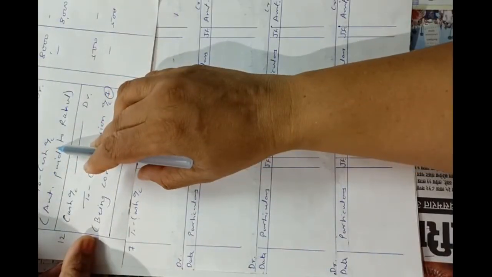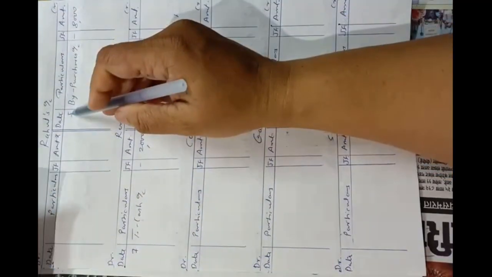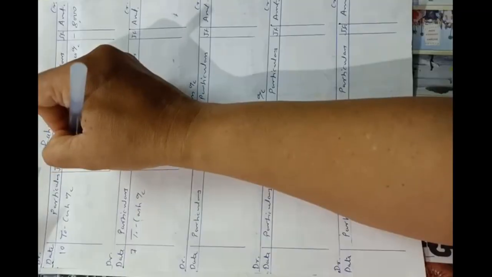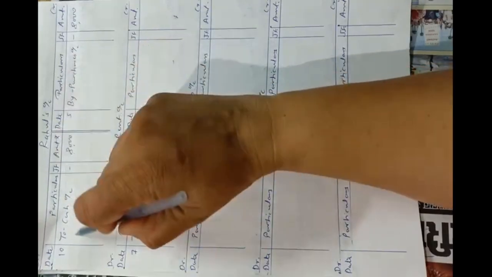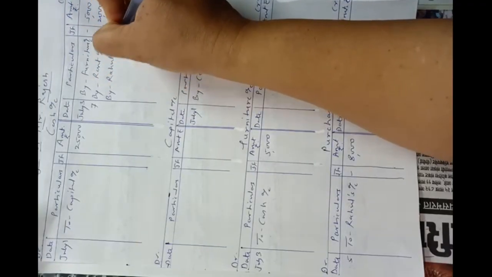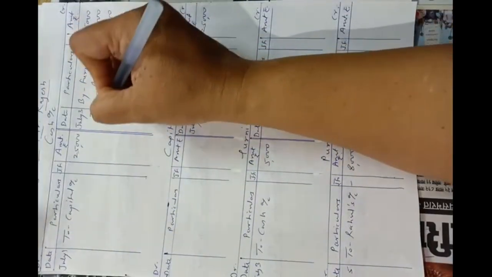Rahul's account debit to cash account. So we have to write debit side of Rahul's account to cash account. Here is the Rahul's account. On 10th July, to cash account. Amount is 8000. Rahul's account debited to cash account means debit side of Rahul's account to cash account. And second posting will be credit side of cash account by Rahul's account. Amount is rupees 8000 and date will be the same, that is 10th.